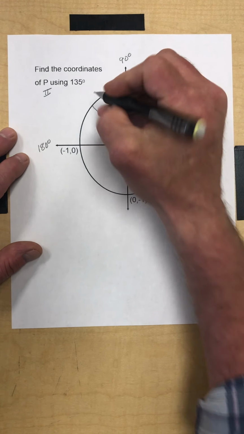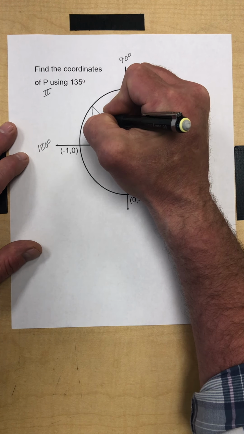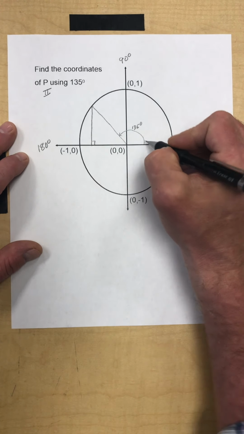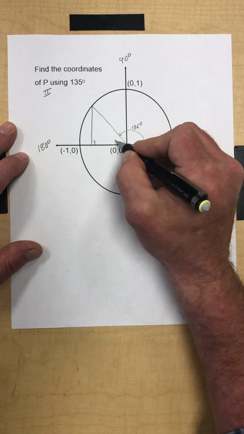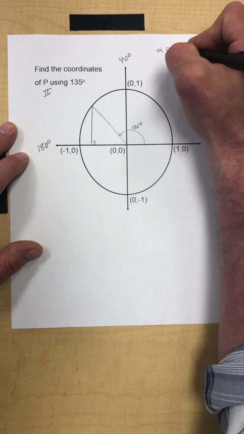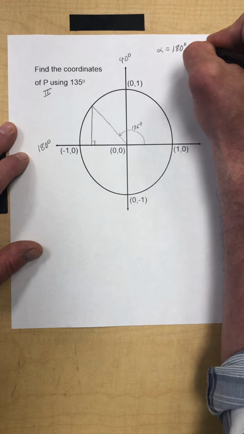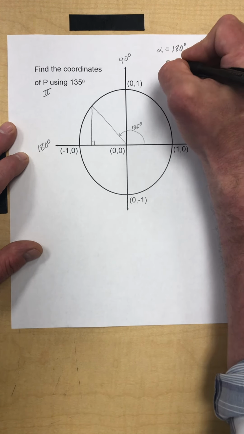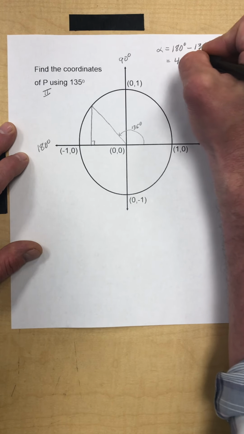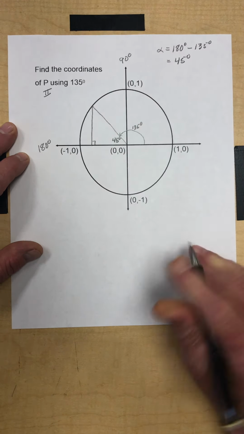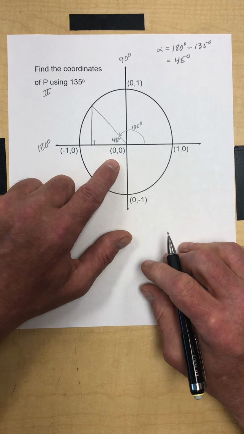So we say, okay, drop my vertical line down. So I got a right triangle. Okay, this is 135, so what's this reference angle in here? So my alpha in quadrant 2, we say 180 minus theta, which is 135. So I get a reference angle of 45 degrees. So that means that this right triangle is a 45, 45, 90.